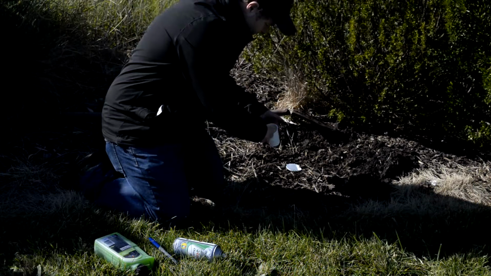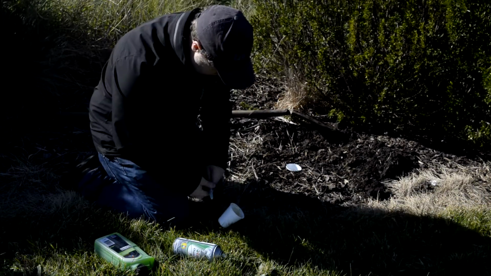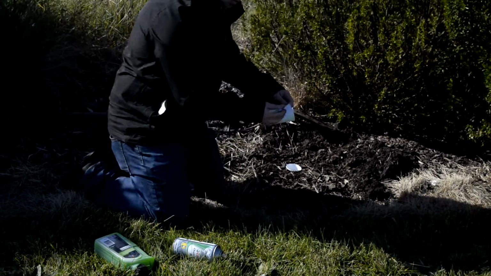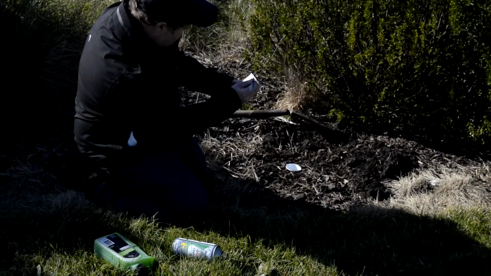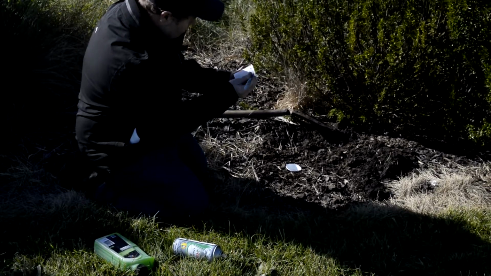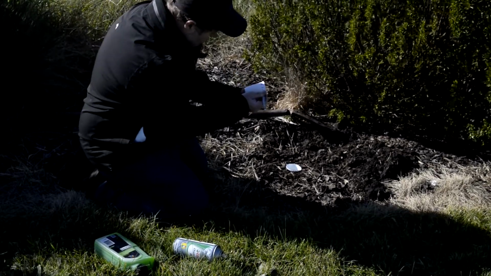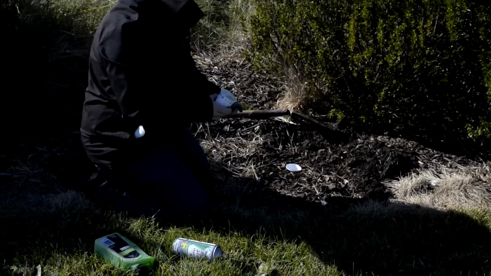You can use any sort of oil, grease. So it doesn't really matter what you want to use. Make sure you label the trap with any sort of details that you would like to put on that trap: site number, site location, date, time.